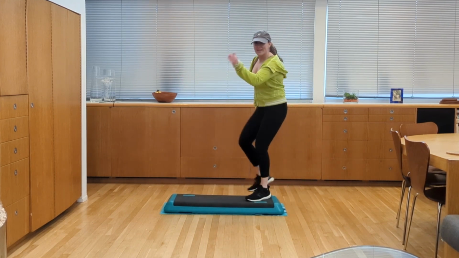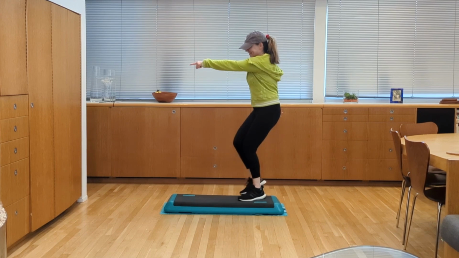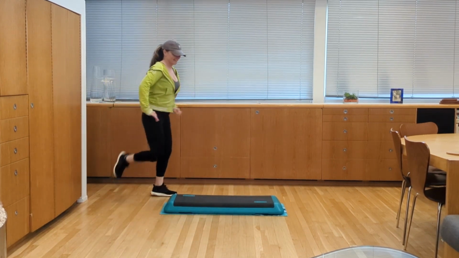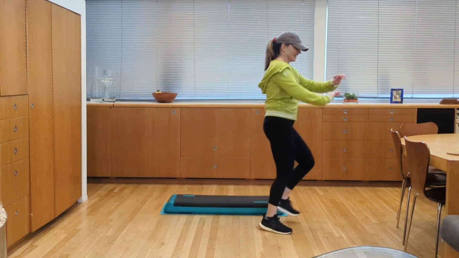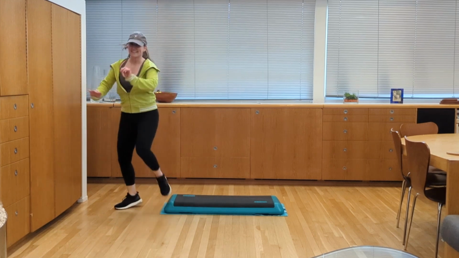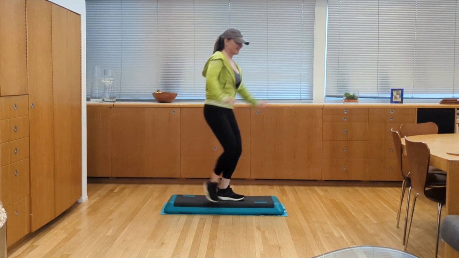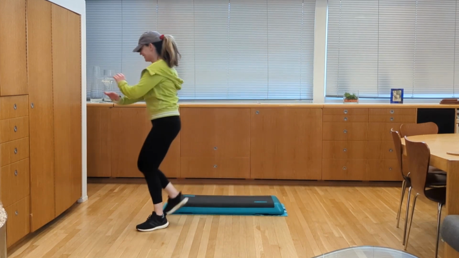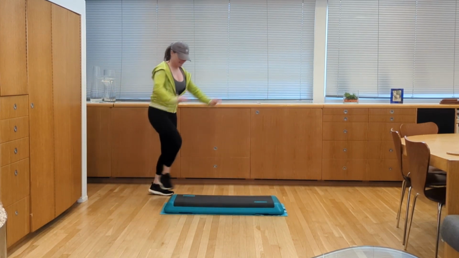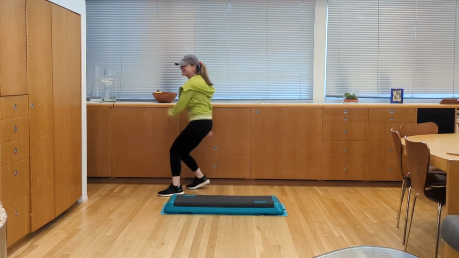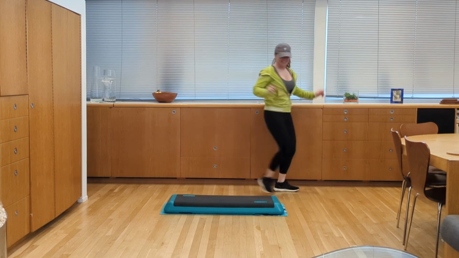Alright, let's diagonal now and step touch around the corner. Diagonal across and step touch around the corner. Diagonal, step touch. You got it, keep going, diagonal and step touch. Last time. Now we're going to add 2 mambo cha-cha-chas. Here we go. Mambo cha-cha-cha, 2 of them, and then tap your corners.